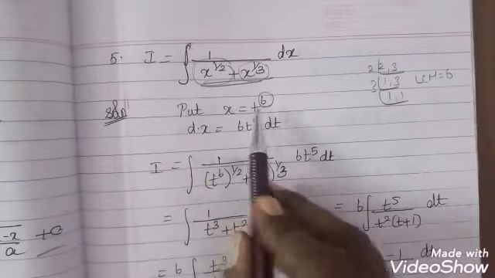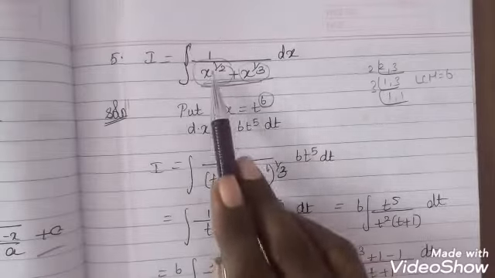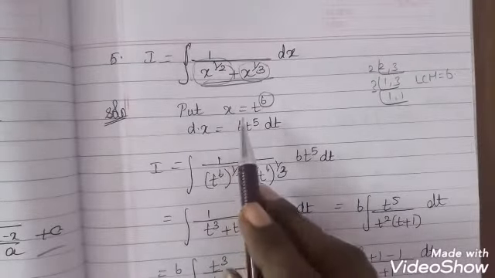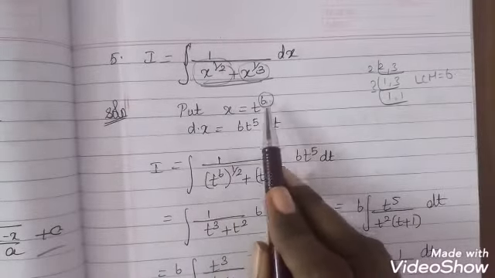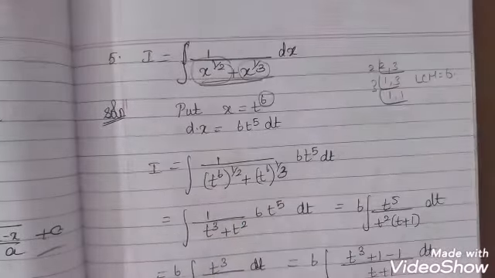I'm going to take that only here, because when I substitute x is equal to t power 6 and take the LCM, it gets cancelled very easily. So x is equal to t power 6. What is your dx by dt here? You will get 6 t power 5 dt.